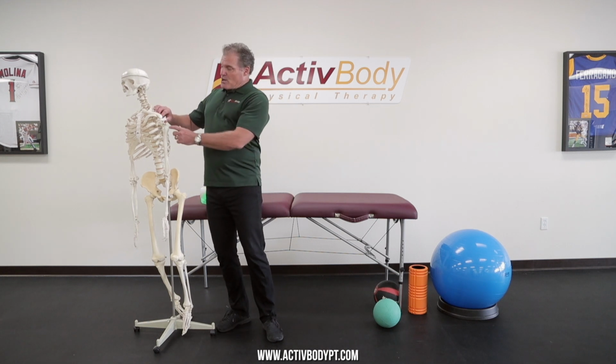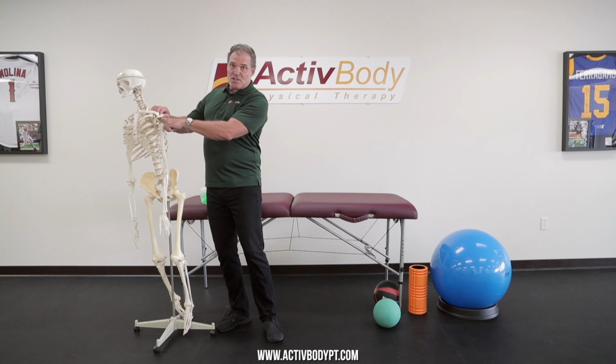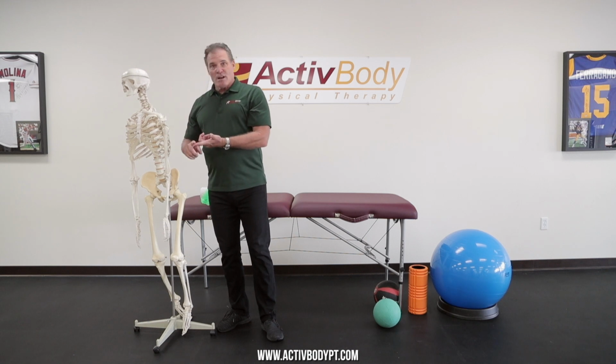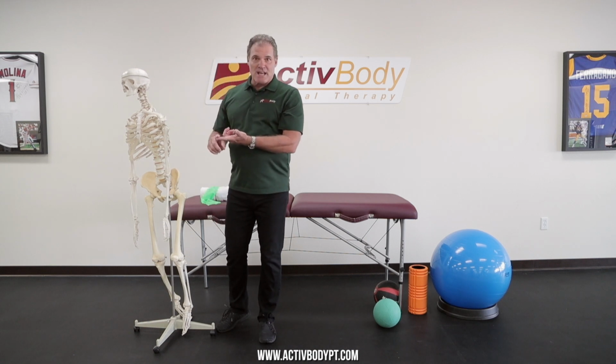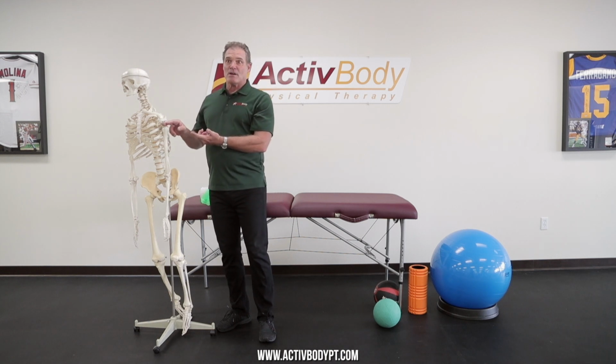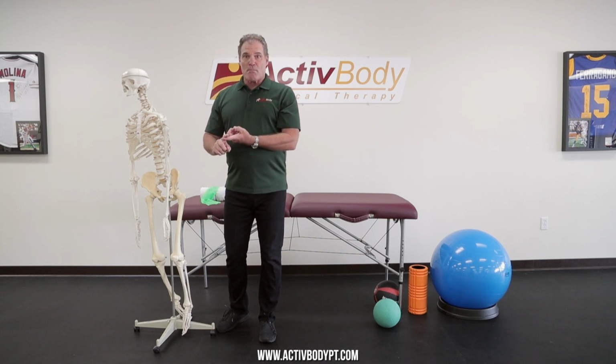That slouchy posture closes down this space, so that pinches on that tendon and that bursa and can cause bursitis, rotator cuff impingement, rotator cuff tendonitis, whatever label you want to put on it. That's typically what's happening. So we really want to work on our posture.